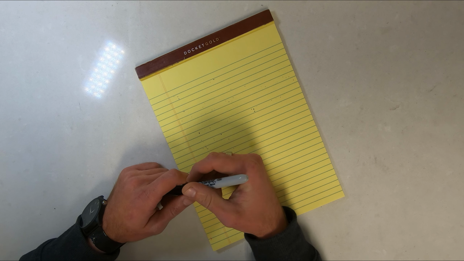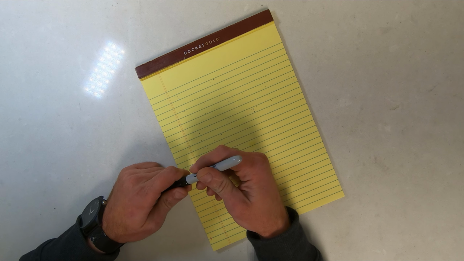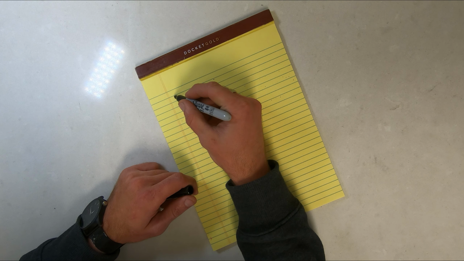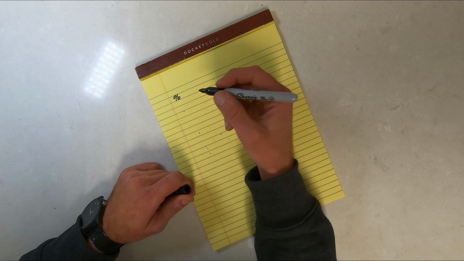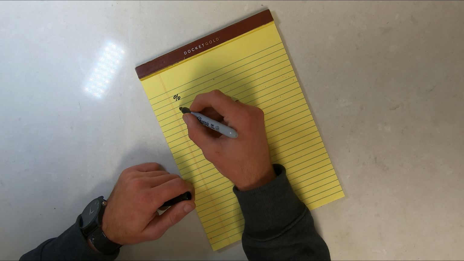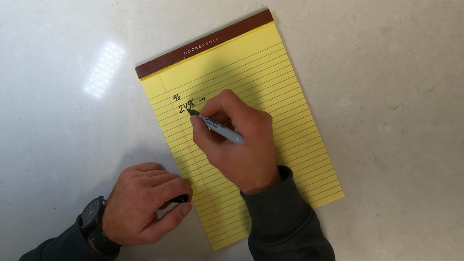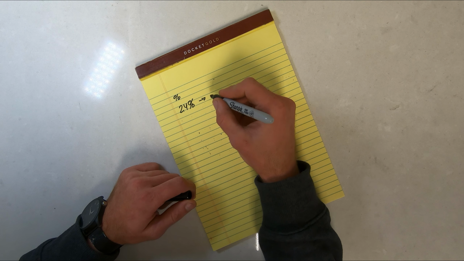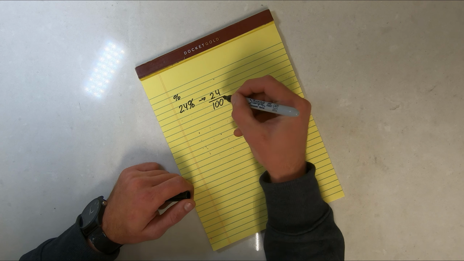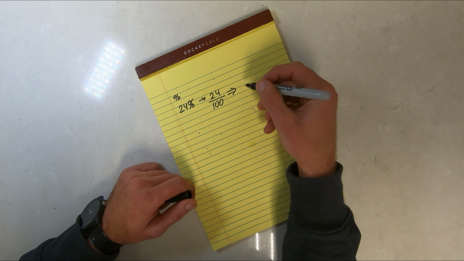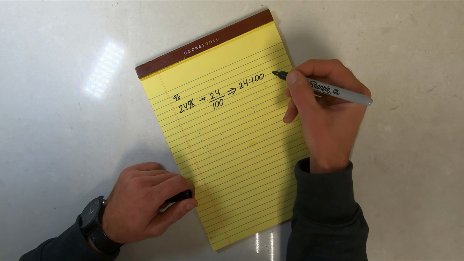Now we can also use proportions to solve percentage problems, because a percentage is basically a proportion. Because a percentage is basically a fraction, which means that it's a rational number or a ratio. Let's say we have 24%. 24% means 24 per 100, which means we can write it as a fraction, 24 over 100, which can also be written as a ratio, 24 to 100.